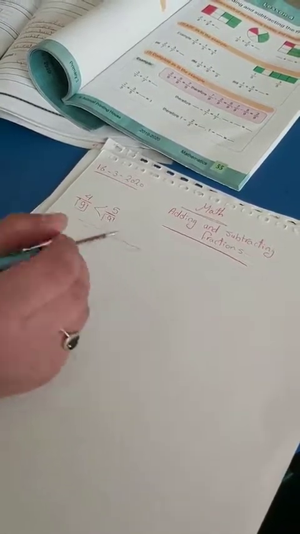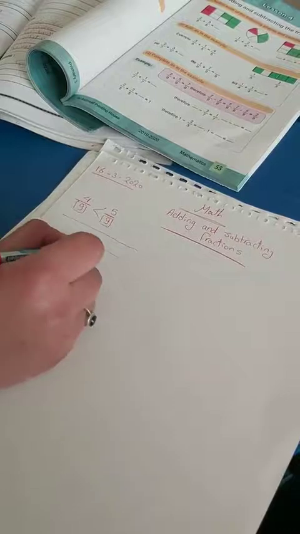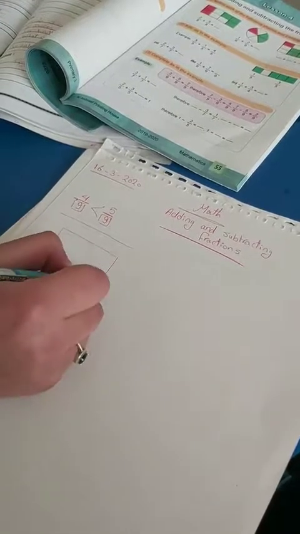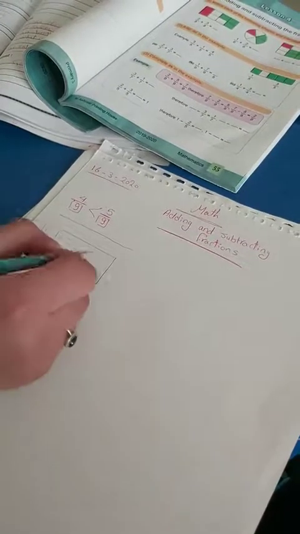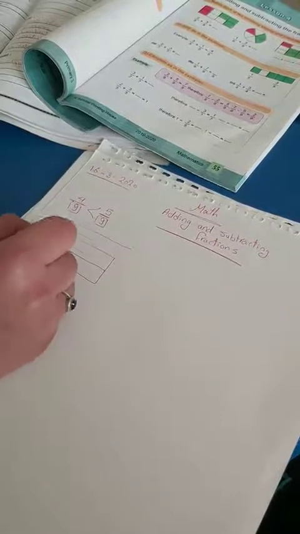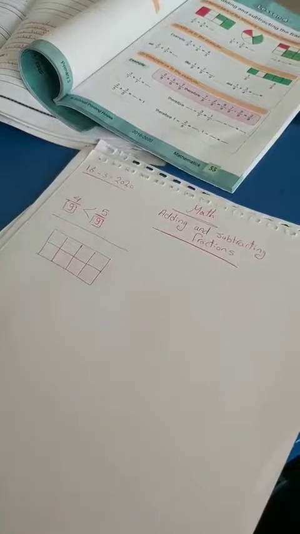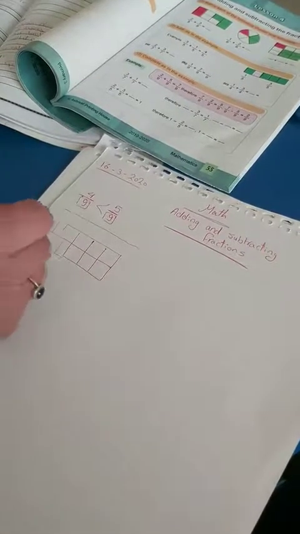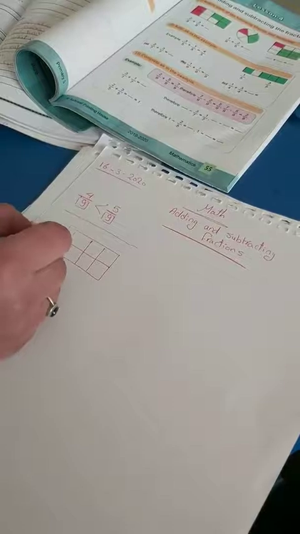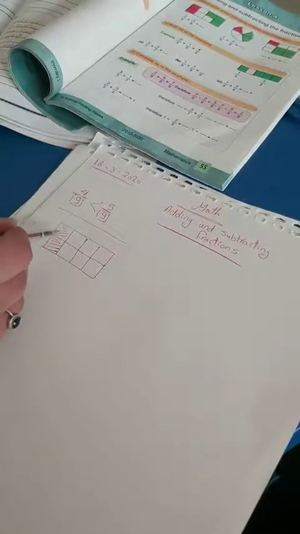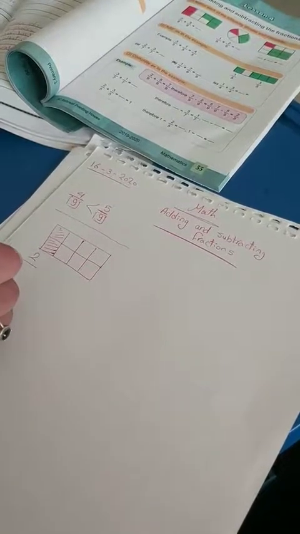What about adding and subtracting fractions? At first, if we have here a rectangle and I divided it into 8 parts, I took 2 parts from 8. So I write the fraction as 2/8, because I divided it into 8 parts. 2/8.